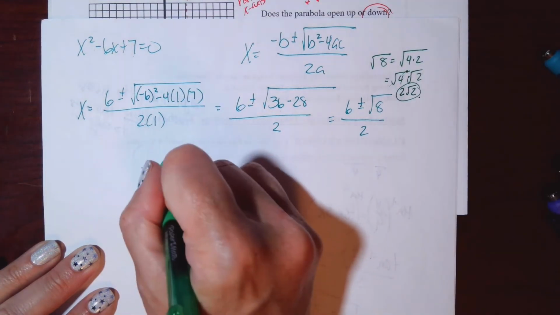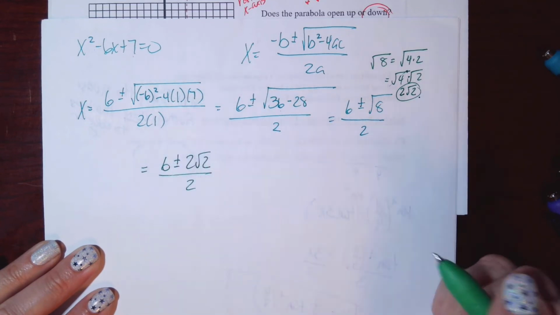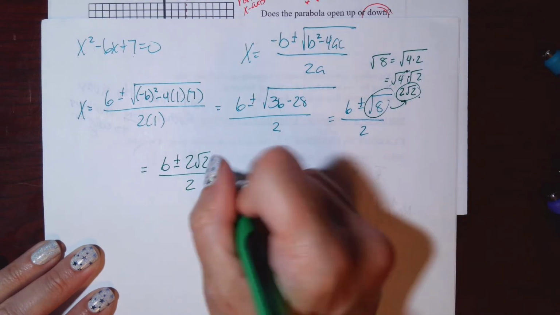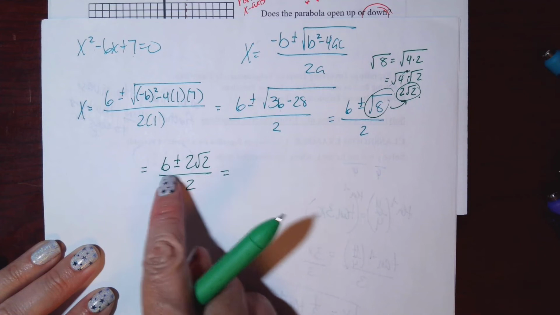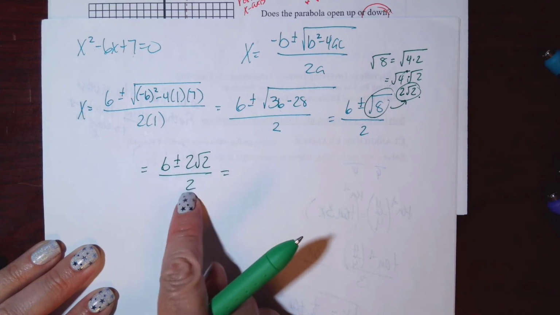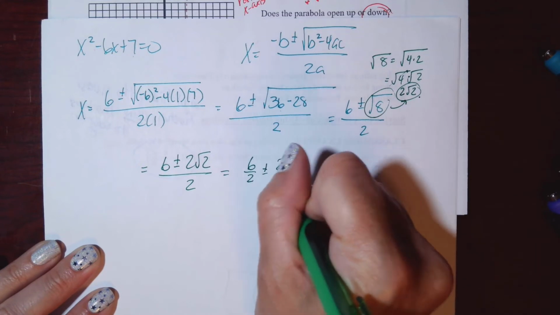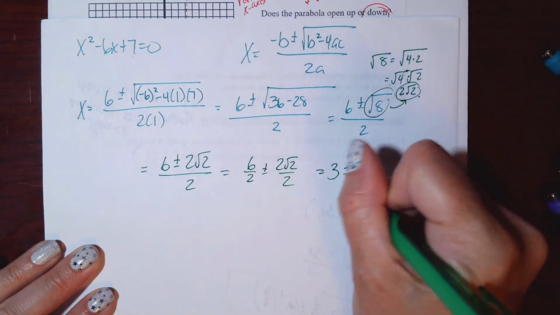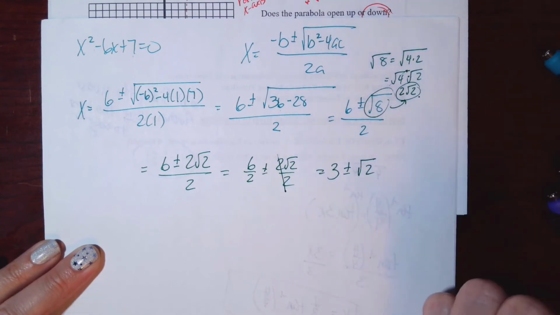So where has that got me? I've got 6 plus or minus 2 square roots of 2 over 2, because square root of 8 is 2 square roots of 2. And then I can simplify all of this by splitting my numerator into two separate terms with 2 as the denominator. 6 over 2 plus or minus 2 square root 2 over 2. Well, 6 over 2 is 3. Plus or minus, anything over itself is just 1. So plus or minus square root of 2.